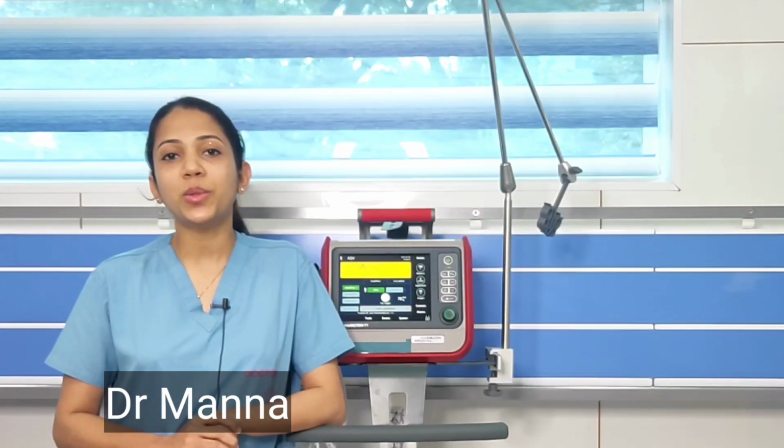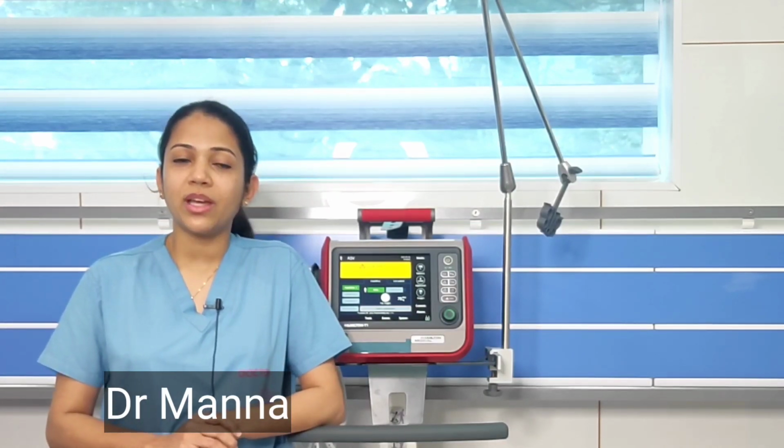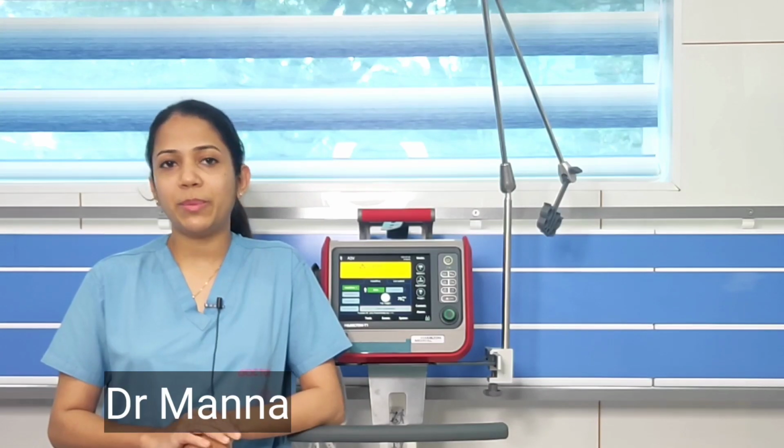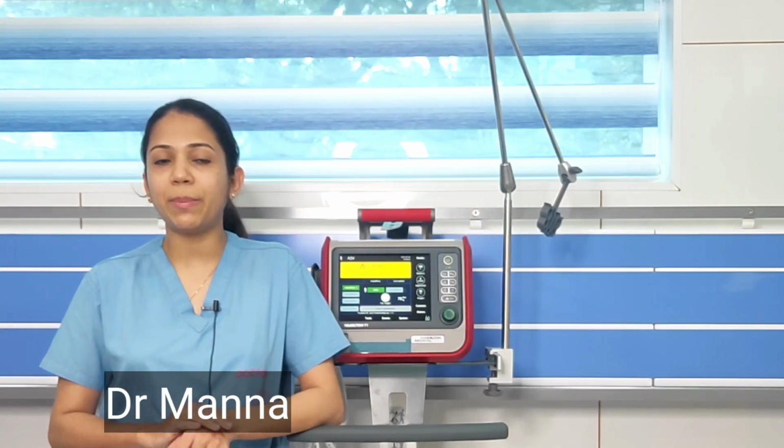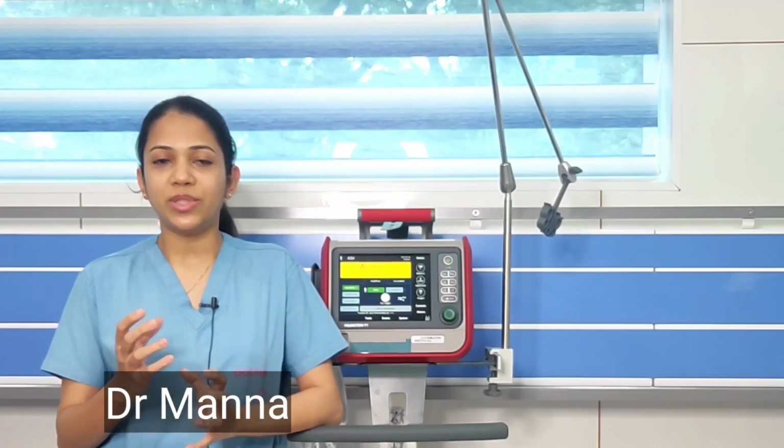Today we will be discussing trigger. So what is trigger? Trigger is a variable that determines the start of inspiration. So what do you mean by that? Whenever a patient is attempting to take a breath, that is called a trigger, that is, the patient is triggering a breath. So the ventilator will sense accordingly and will support the patient.